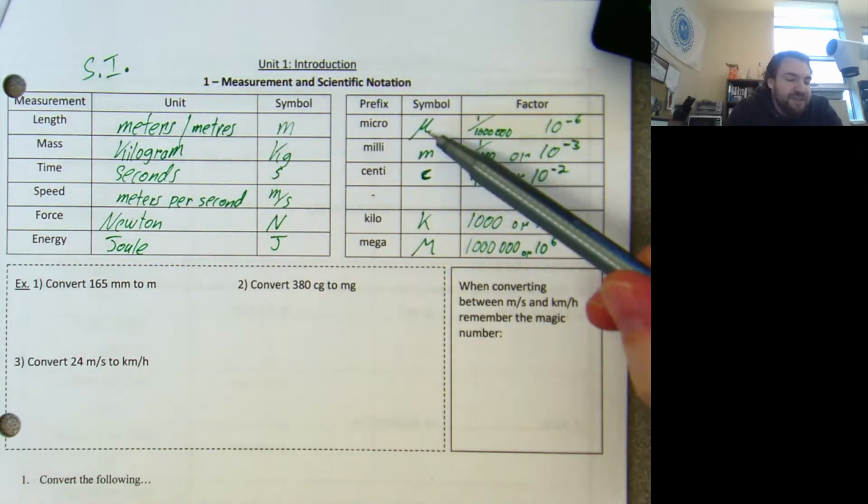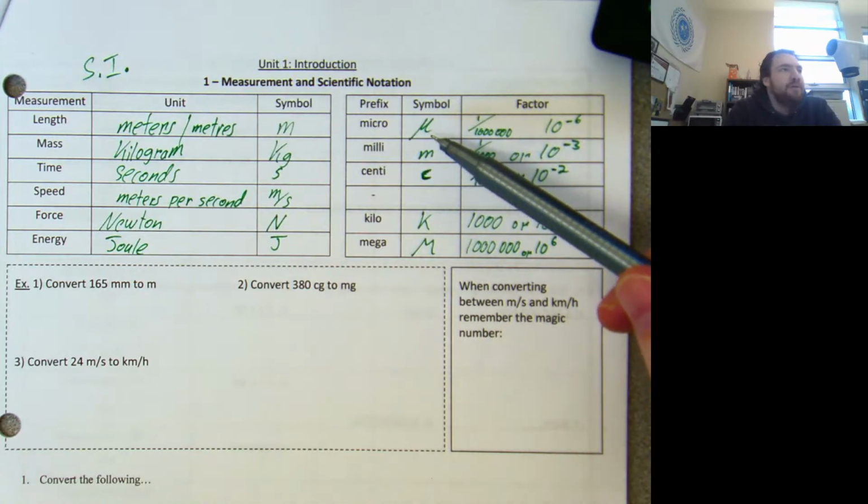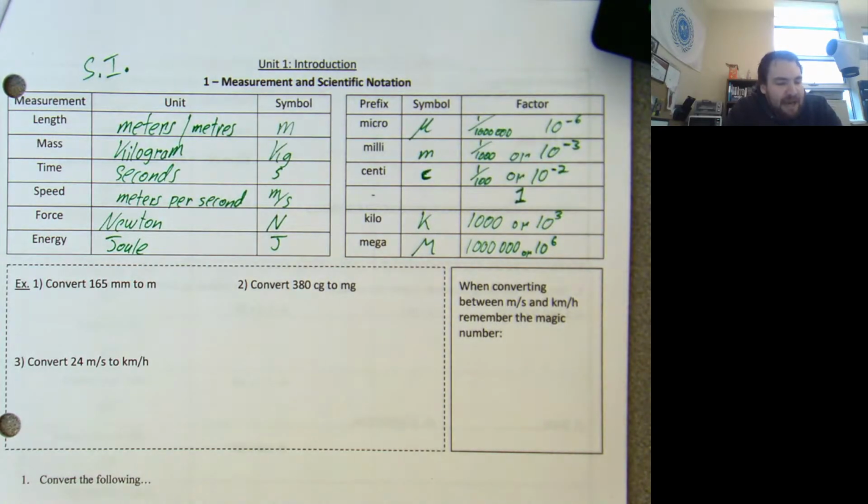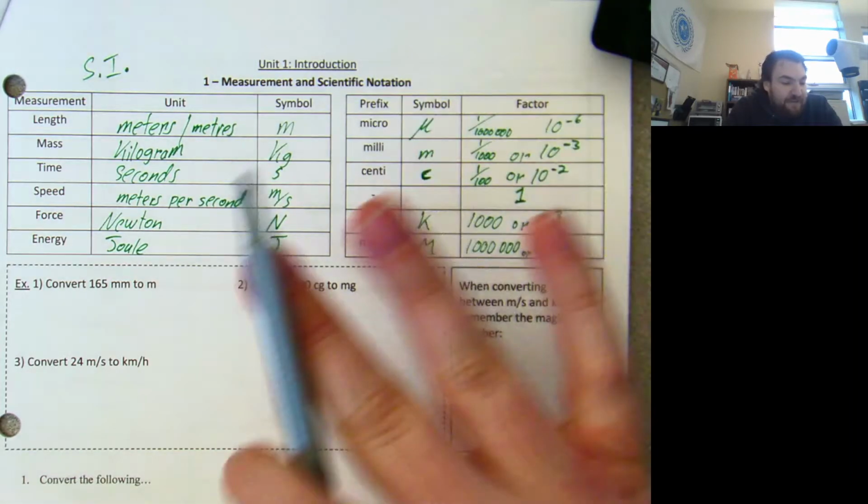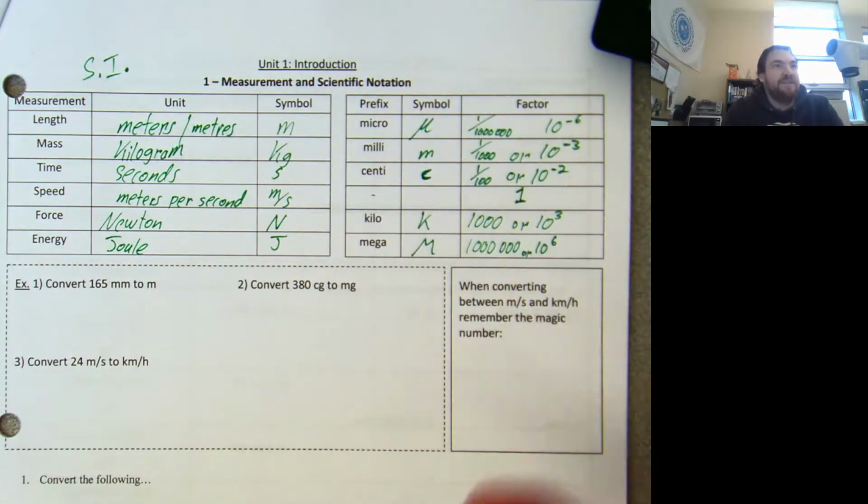We are going to use this symbol for other things as well. This is the Greek letter mu, lowercase mu. In the context of units, it stands for micro. In the context of forces, it's going to be related to something involving friction. We'll get there. So just be prepared for that to take on an alternative meaning.